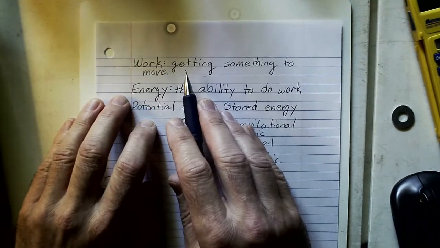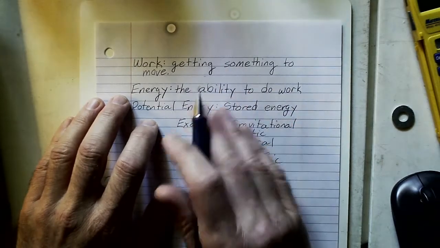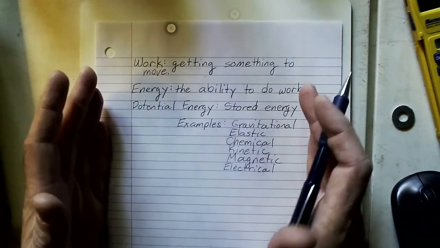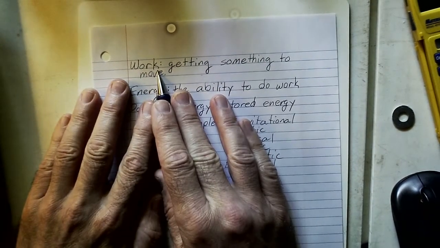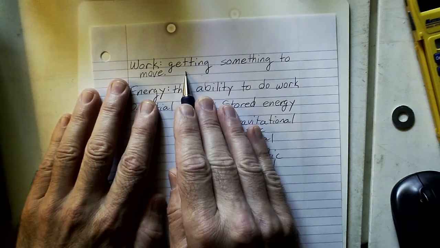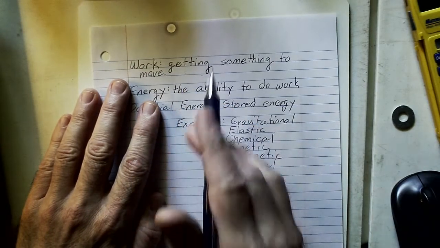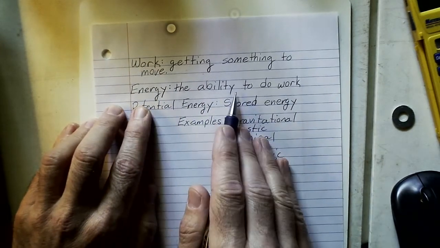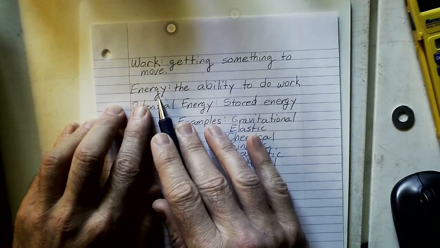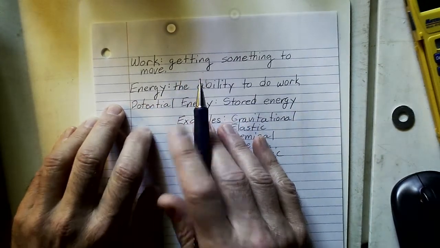This is where everything comes together. Chemistry, motion and forces, everything comes together into this unit. Okay, so work, just as a quick review, work is getting something to move. We had a whole unit on that, with the cars going down the ramps and the whole bit. Energy is the ability to do work. So it takes energy to get something to move, right? Which again we went over.